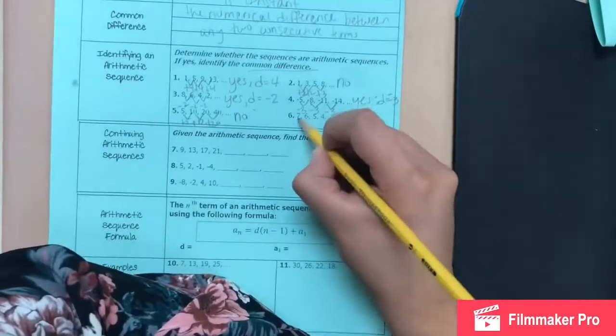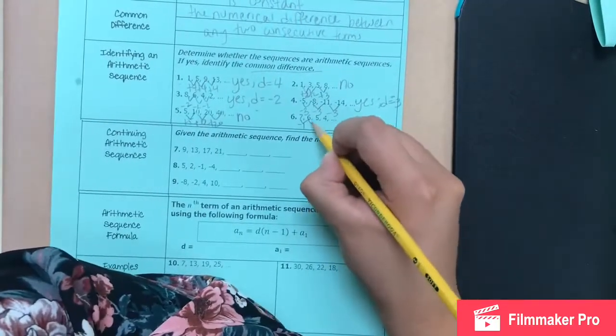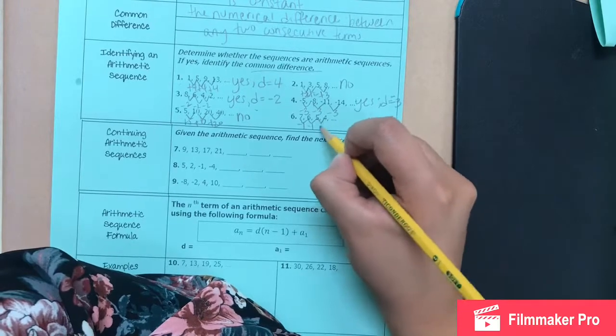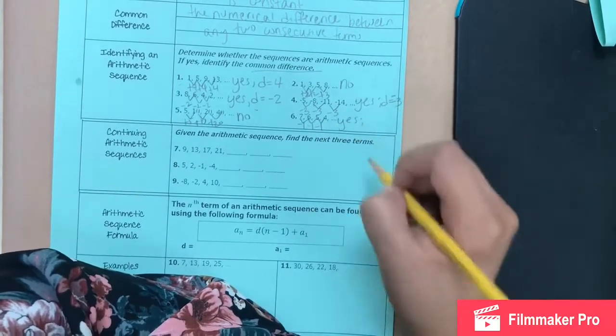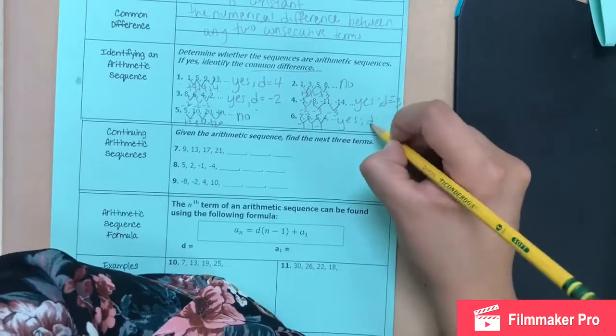Number 6, from 7 to 6, I'm subtracting 1. From 6 to 5, I'm subtracting 1. From 5 to 4, I'm subtracting 1. So it is arithmetic because it is adding or subtracting by the same constant. And my common difference would be negative 1.